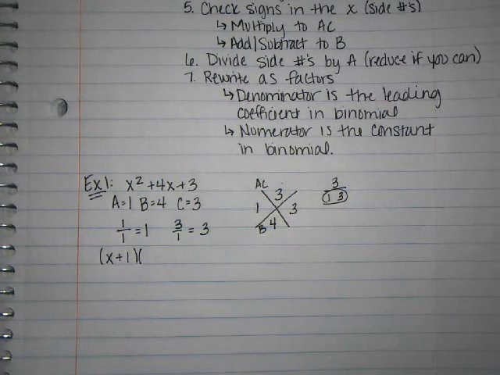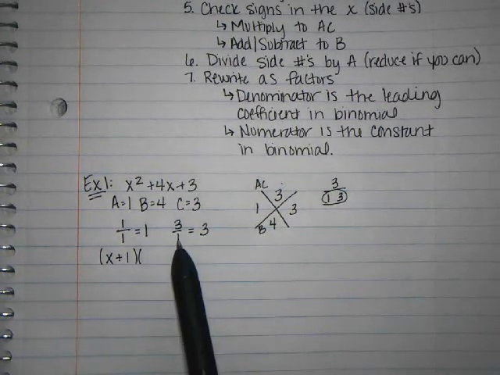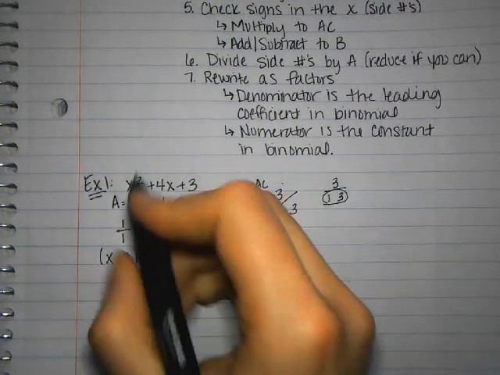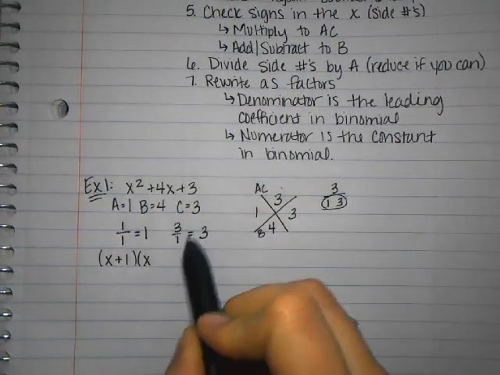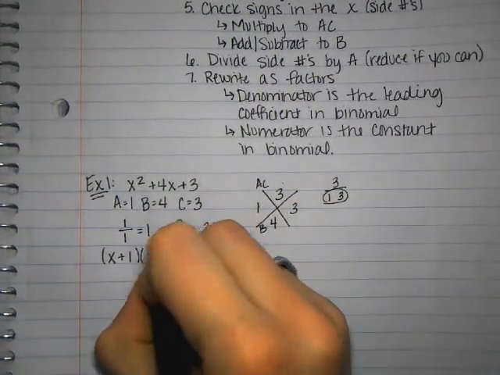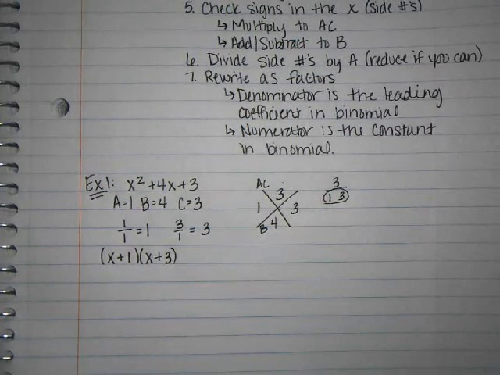Parentheses. The second binomial, same thing. The denominator is 1, so it's just x. And our numerator is 3, so we would just write plus 3. And there is your first factored trinomial.